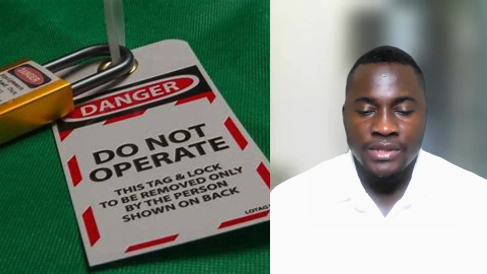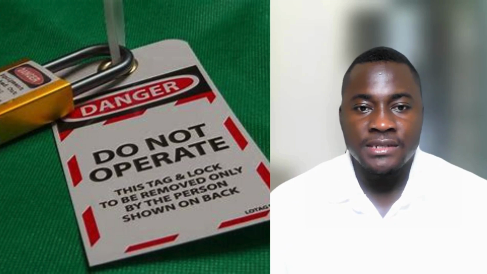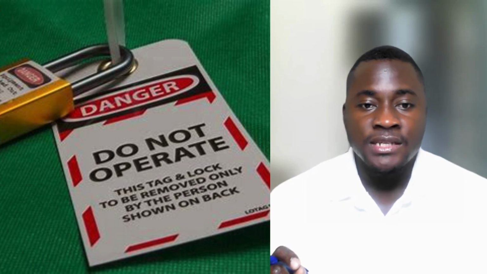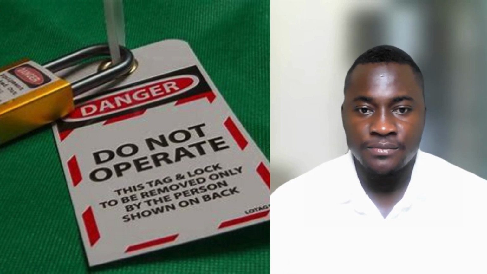Now when we talk of tagout, which is TO, it is providing a physical tag, or some kind of information, saying that the system should not be operated. So you'll be the only one to operate the system when need arises. It's very important. So that is what LOTO, or lockout and tagout, is.